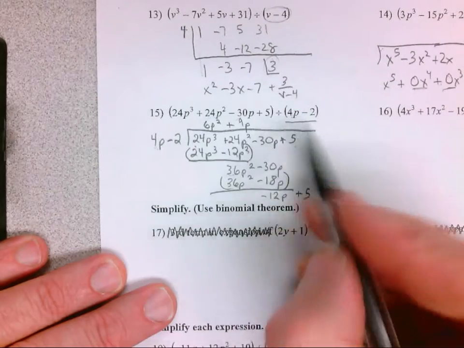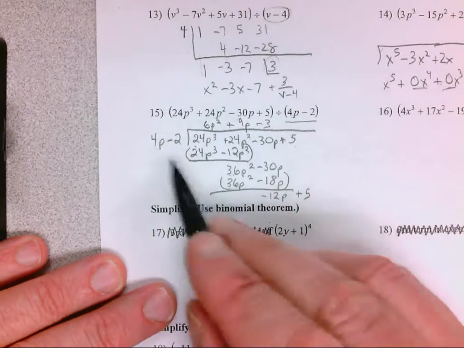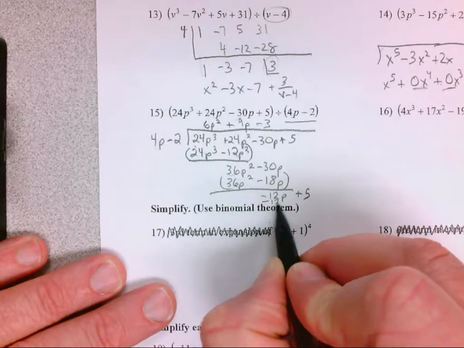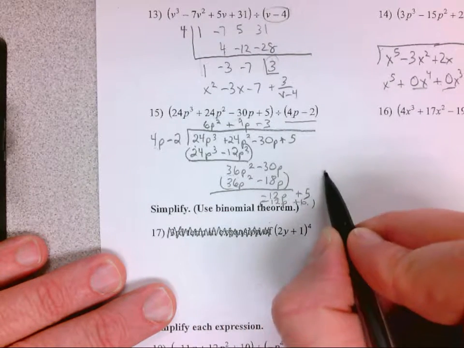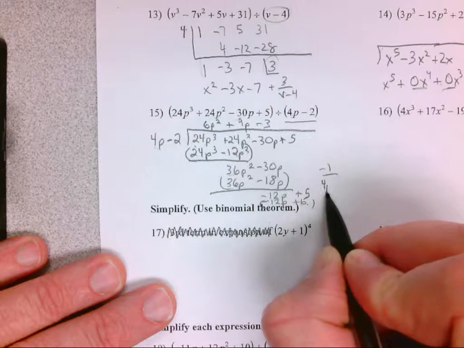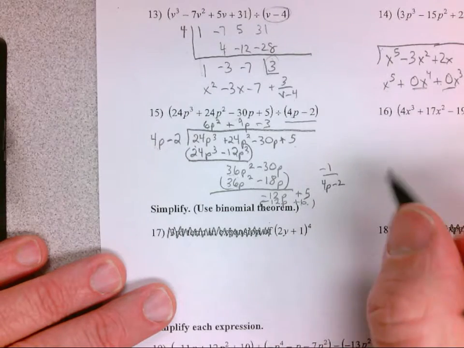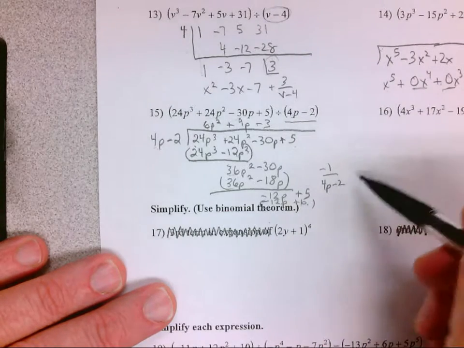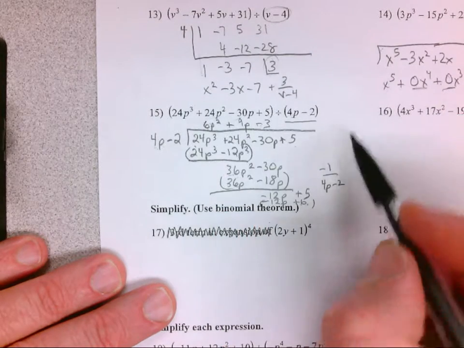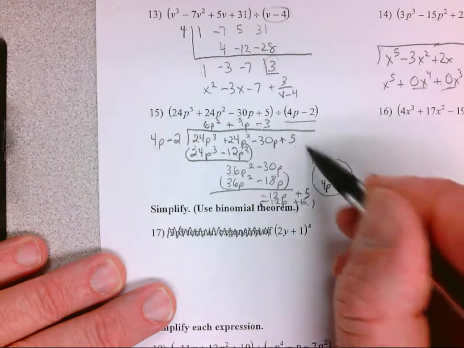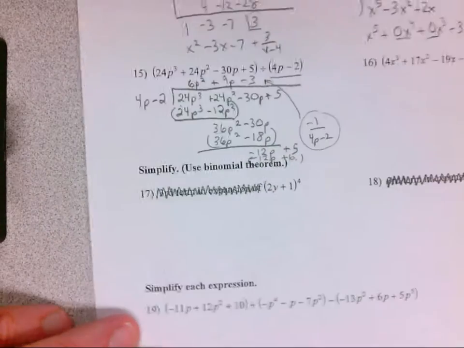It's minus 3. So I have negative 12p plus 6. 5 minus 6 is negative 1. So my remainder would be negative 1 over 4p minus 2. 6p squared plus 9p minus 3 plus the negative 1 over 4p minus 2.